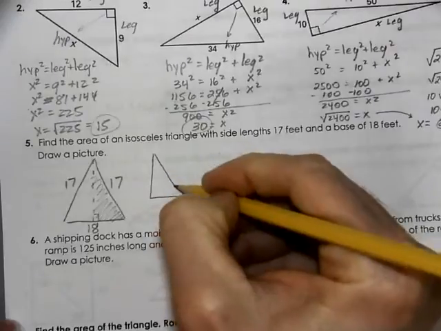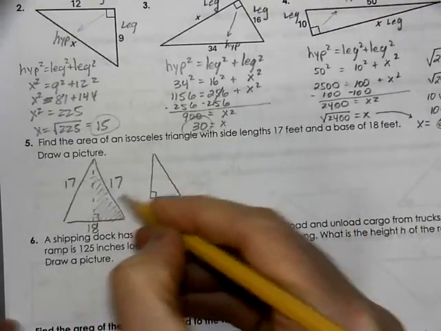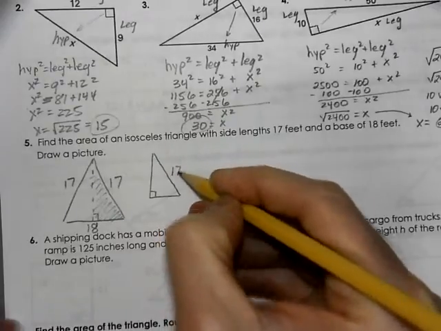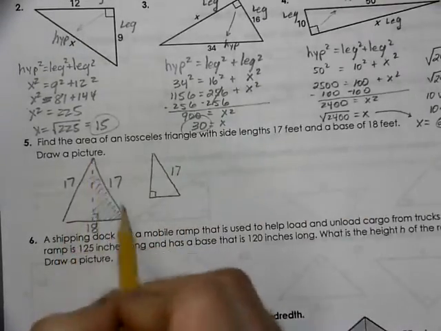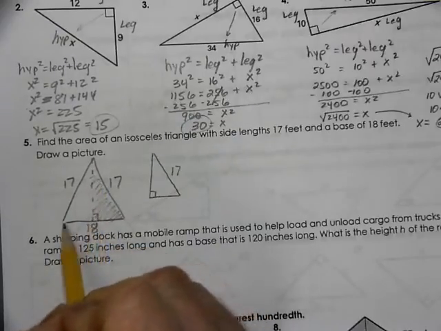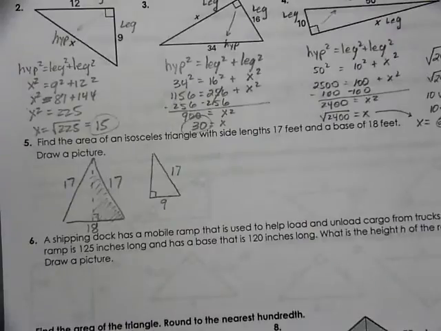So the best that I can do is to know that across from the 90 is the 17. Because this point is equal distance to the end point, I know that it bisects this opposite side, so this is 9.